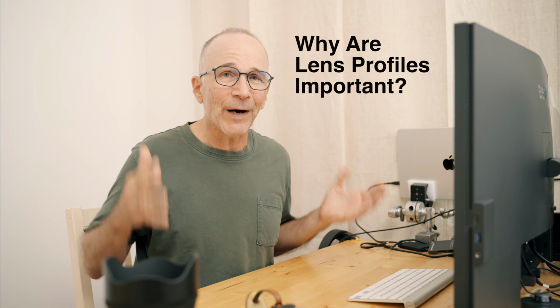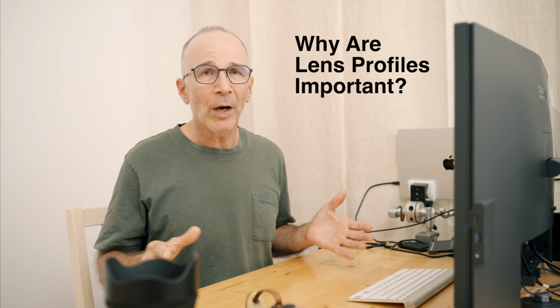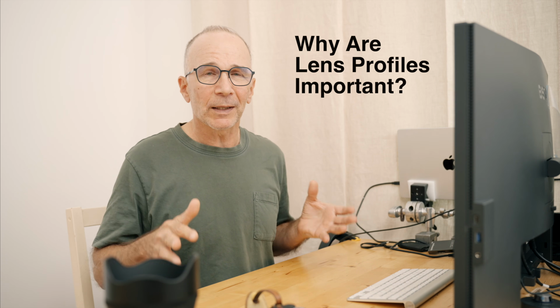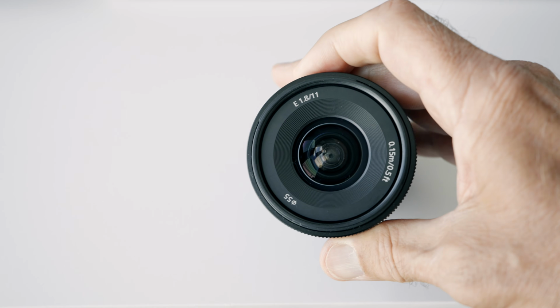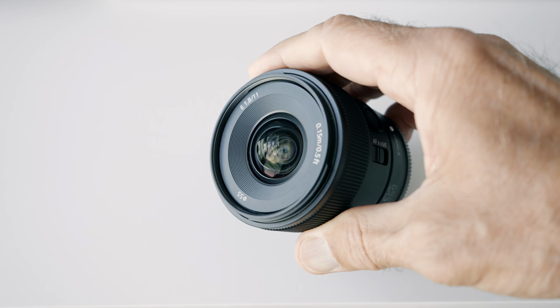And now let's finally get to the point of this video. Why are lens profiles so important? Well, pretty much every new lens relies on software corrections to some extent. Usually it's the distortions and vignetting that are corrected, but maybe something else too, like chromatic aberrations.